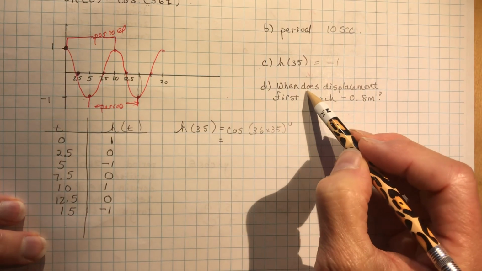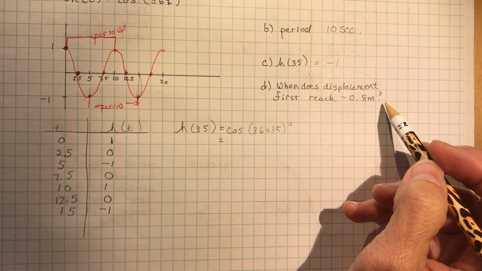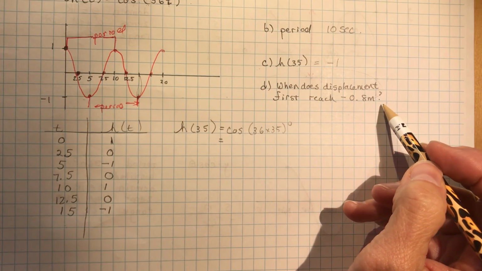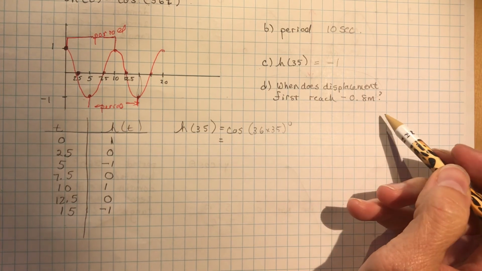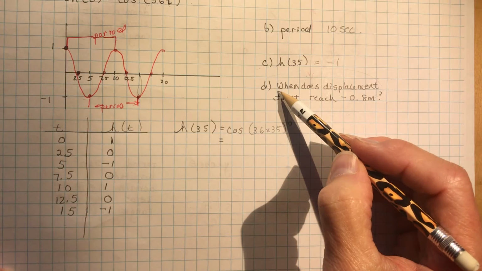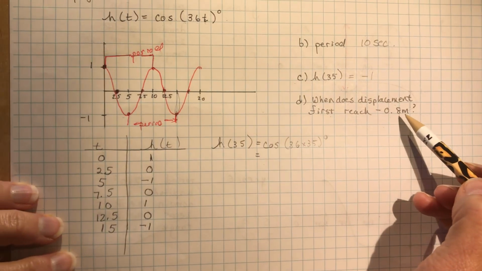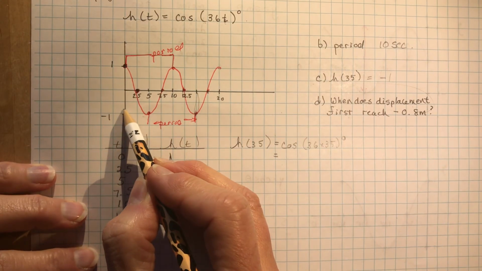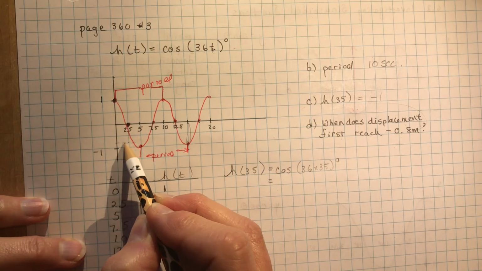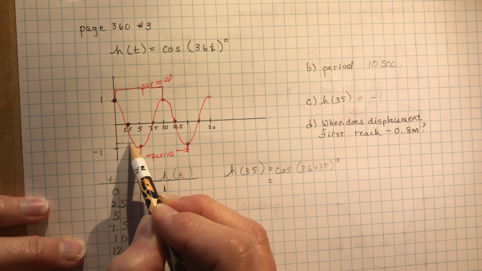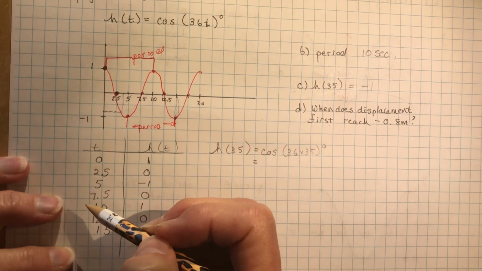Now this part here requires a little bit of calculation, and it's a good basic practice question for some of the other word problems where you're going to have to find a height at a certain time. So the question says, when does the displacement first reach minus 0.8 meters? If we look at the graph, minus 0.8 would be somewhere around here. So I'm looking for something between 2.5 and 5 seconds.